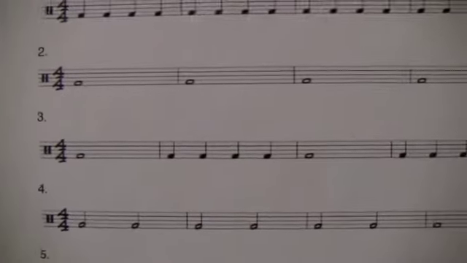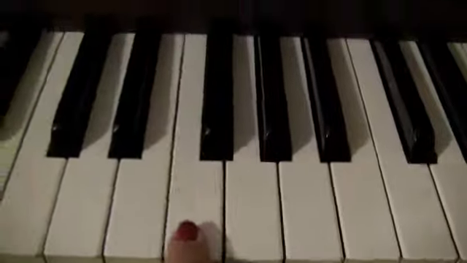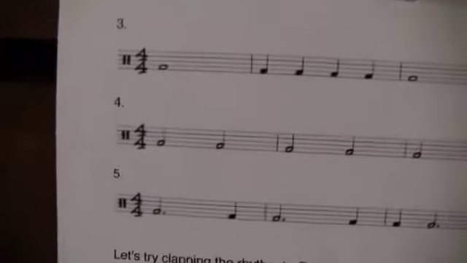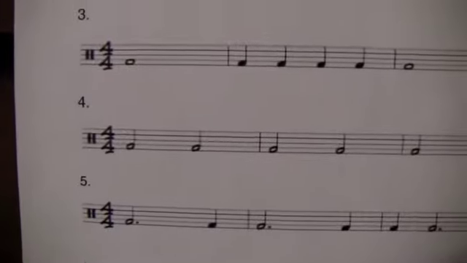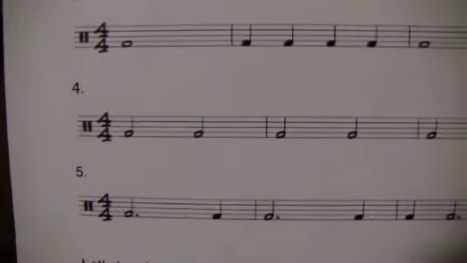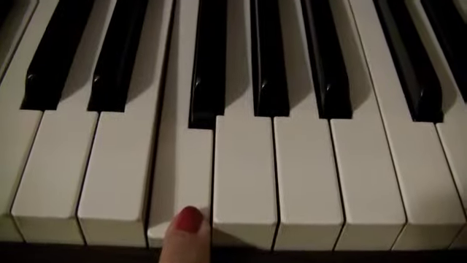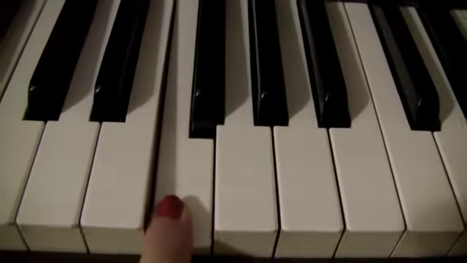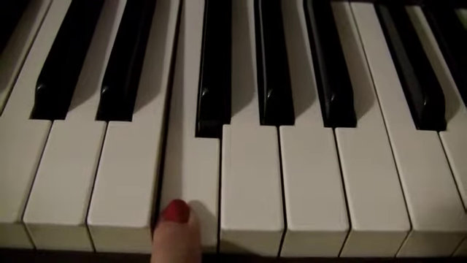The next one is mixing it up. So you have your whole note, and then your quarter notes, and whole note, and so on. So 1, 2, 3, 4, 1, 2, 3, 4. Okay, now exercise 4, you have half notes. And remember, those are 2 beats each. So 1, 2, 3, 4, 1, 2, 3, 4. And there you had a whole note at the very end.